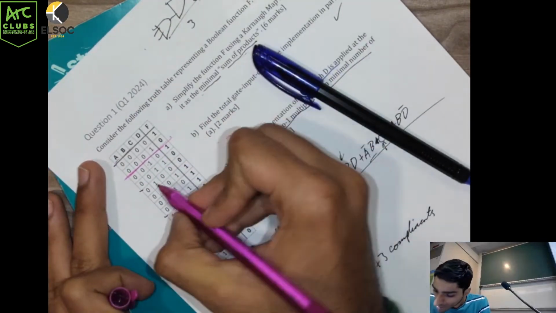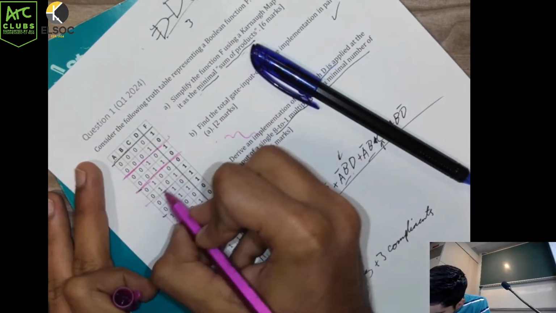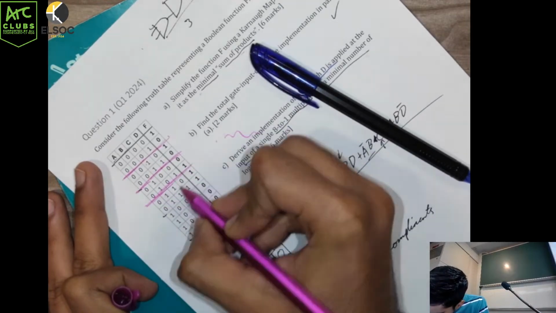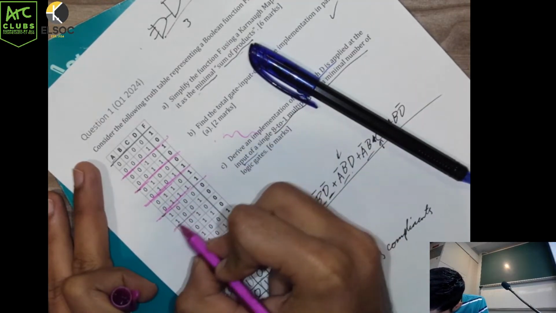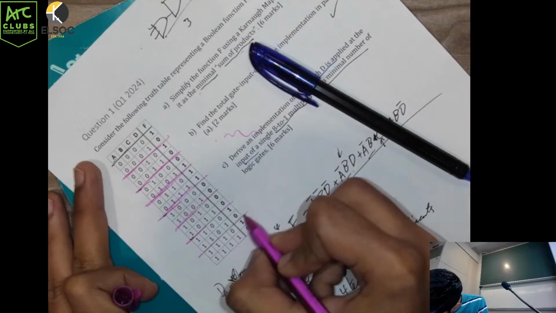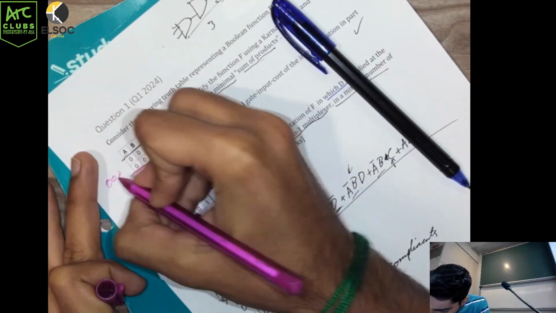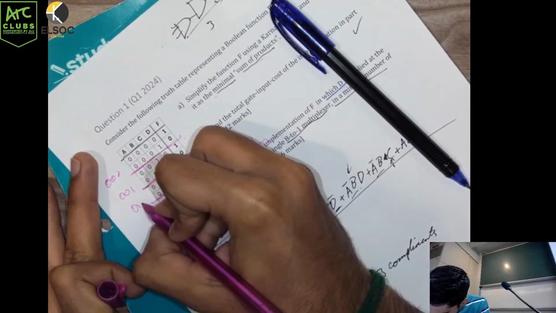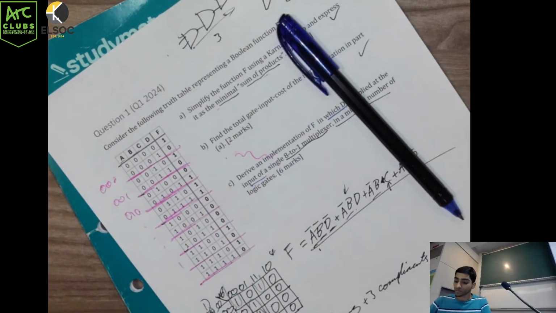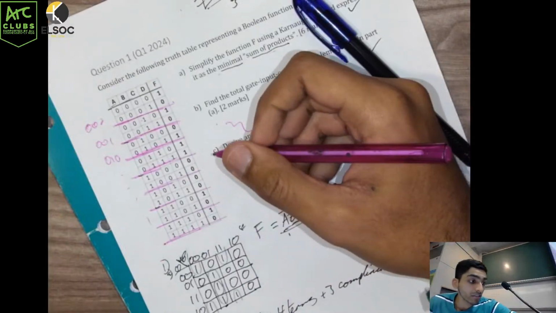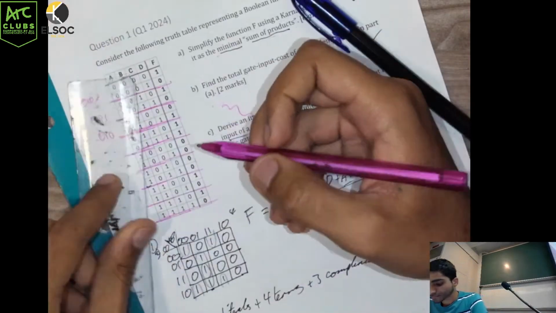It's no other rows. So like that, if we group every pair of select terms, this is when 0, 0, 0, this is 0, 0, 1, this is 0, 1, 0, etc.